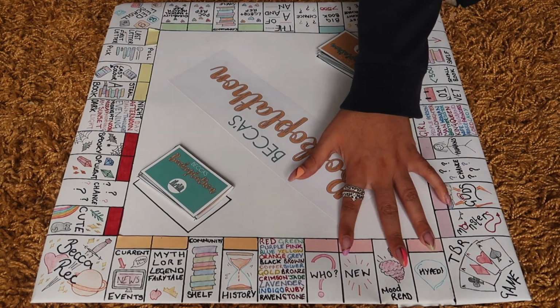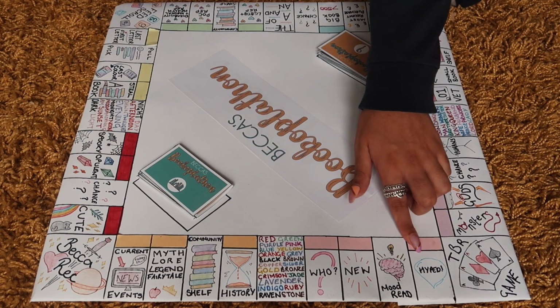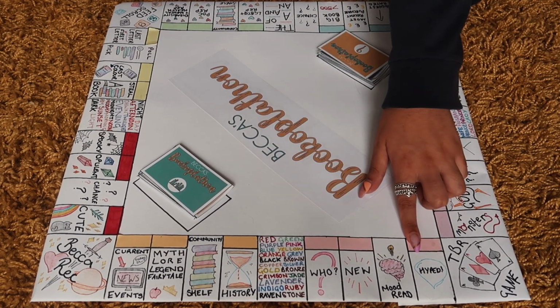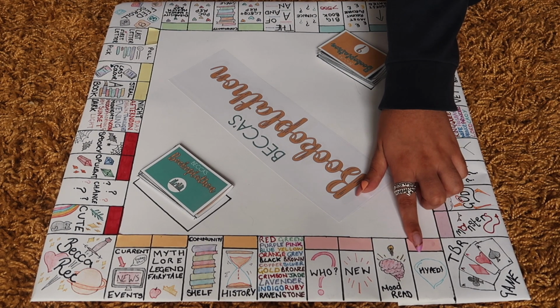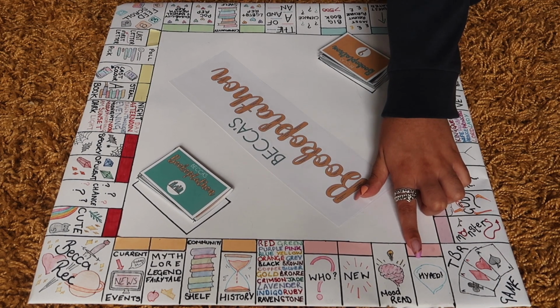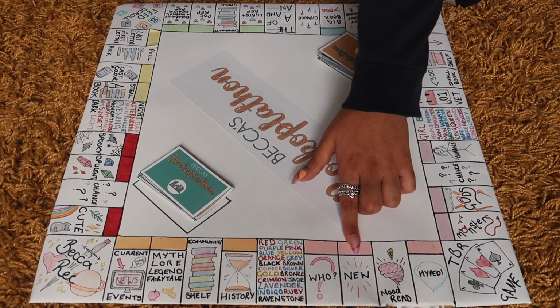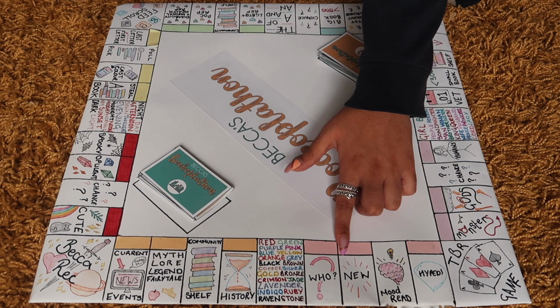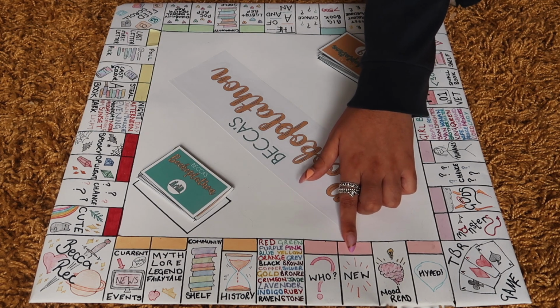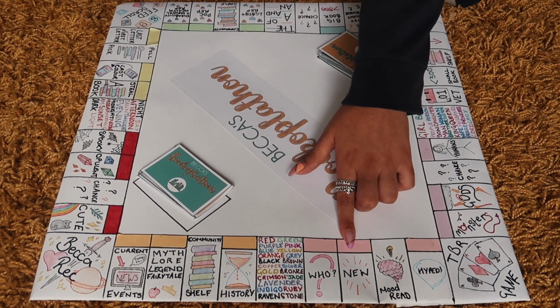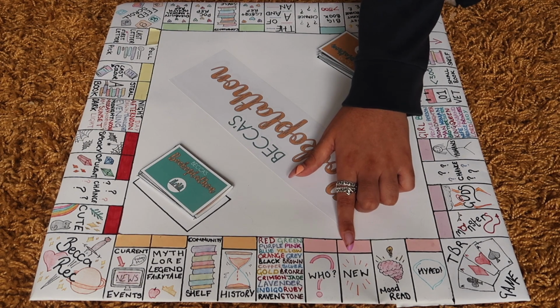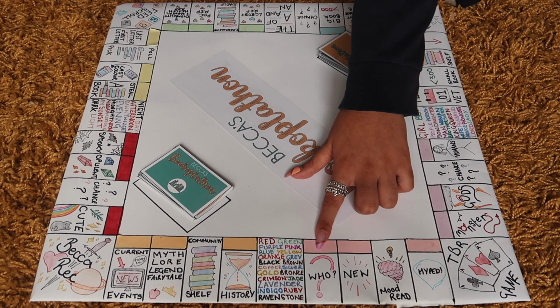Moving on to the pinks, these ones are hype levels. So we have hyped, new, and who. Hyped is quite obviously a hyped book, so a book that you've heard a lot about and has received glowing reviews. New can be one of two things. It can either be a book that is relatively new, so you haven't heard many people review it yet, or a book that you heard a lot of buzz about when it was first released and you haven't really heard much since. And then for who, we are looking for obscure books, so books that you haven't really heard people talk about, or books that you haven't seen or heard any reviews for.